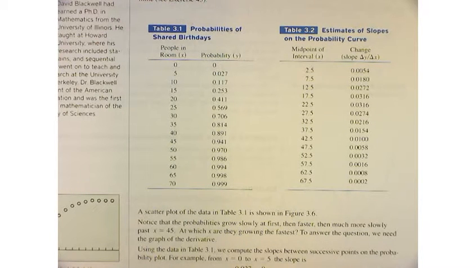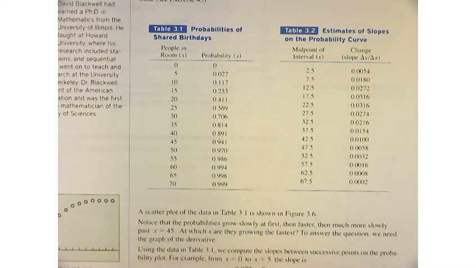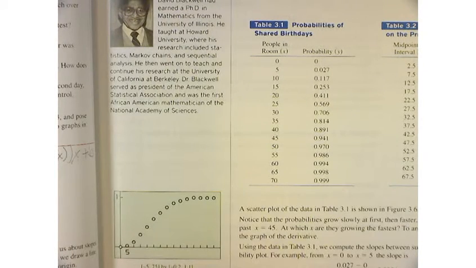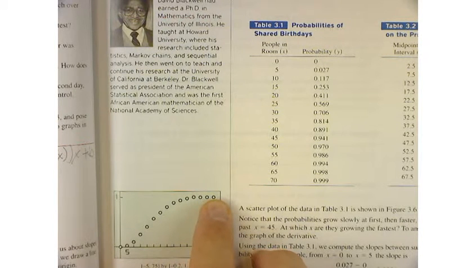Now, what we want to know is the behavior of this mathematical relationship. Here's the graph. Way up here is like 0.97, 0.98.